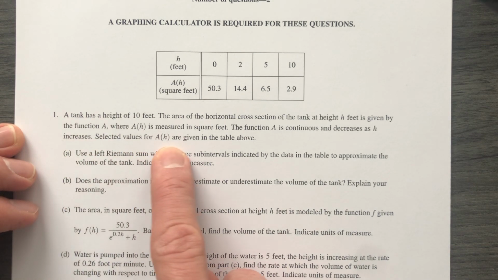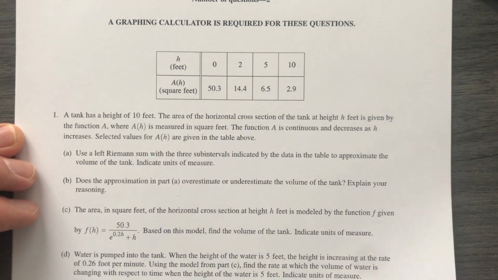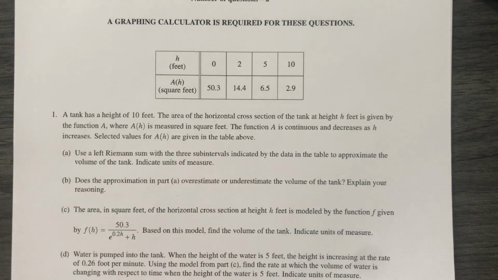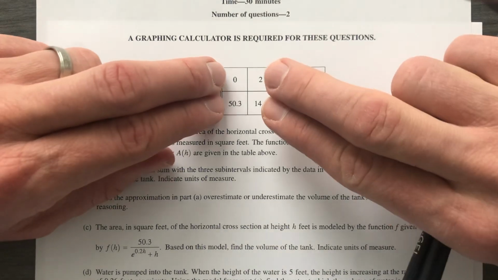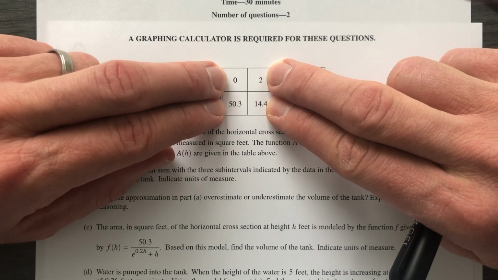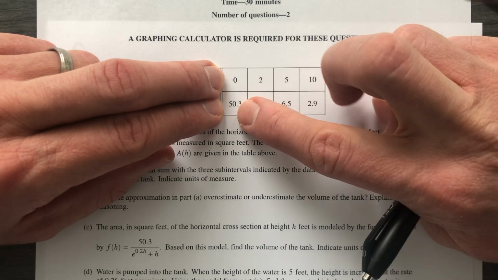They gave us selected values of A of h in the table. And part A, use a left Riemann sum with 3 subintervals indicated by the table to approximate the volume of the tank, indicate units of measure. Let's go. Left Riemann sum means I'm going to be dealing with rectangles that are based on the left number, so 50.3.